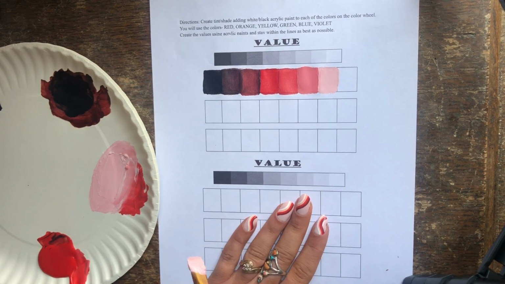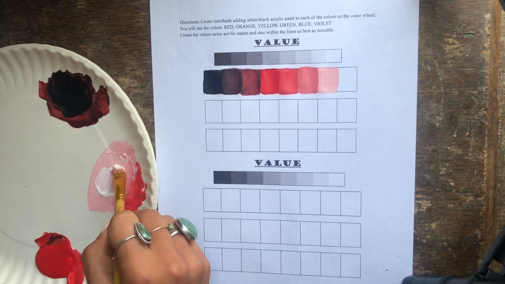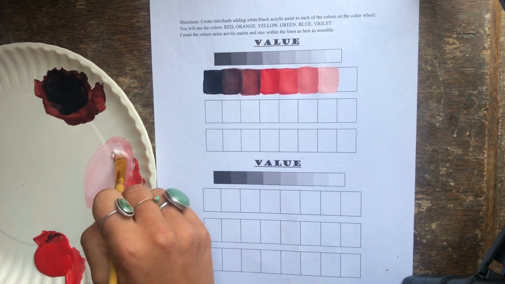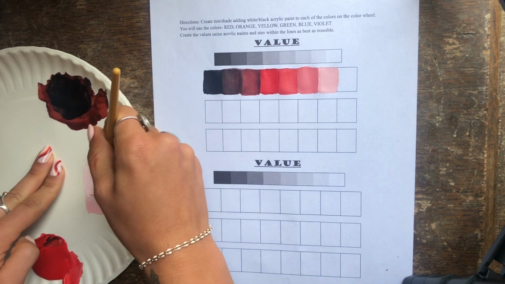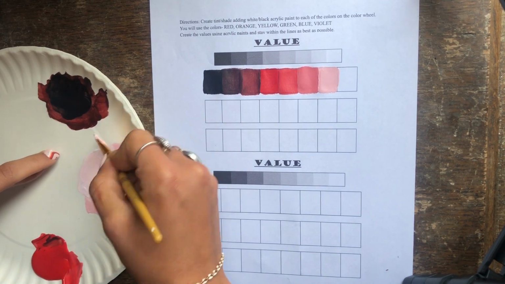Okay, now we're on our last one together. This one, remember, is going to be the lightest. It's not going to be white. We still want that undertone of that red in there.